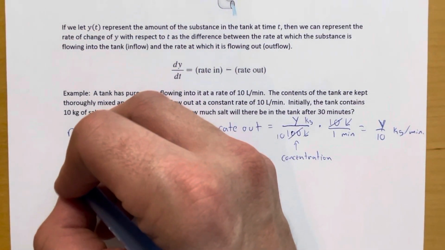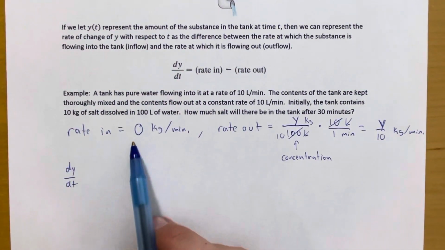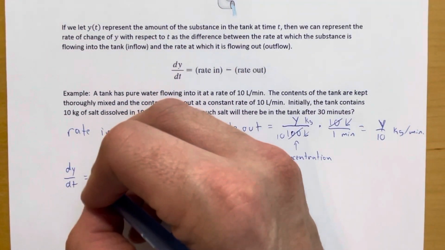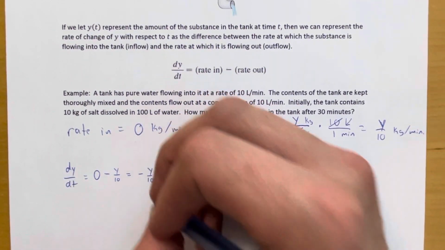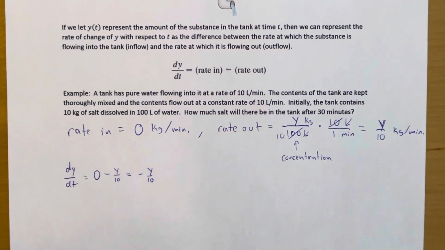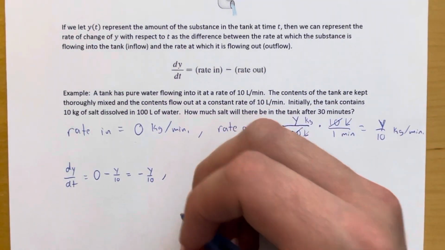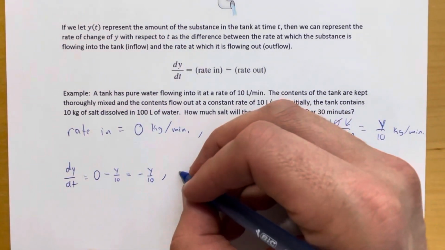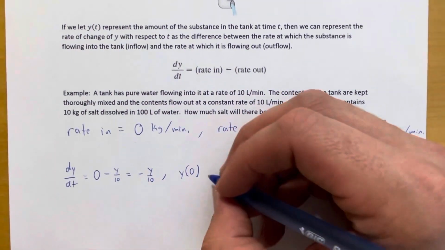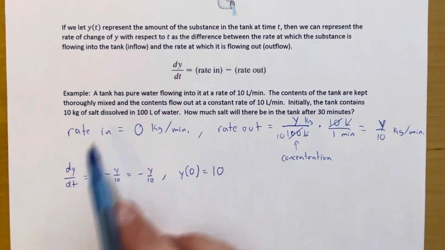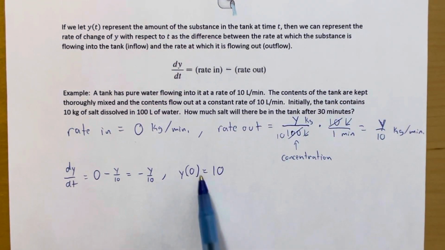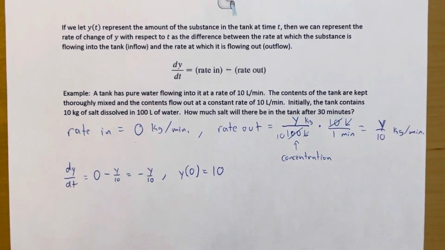So my dy dt now is the rate in minus the rate out, 0 minus Y over 10, or just negative Y over 10. That's a separable differential equation that I want to solve, but I can write down a little bit more information as well, because we have an initial condition. We know what Y of 0 is. It's 10. And the reason I know that is because it says the tank initially contains 10 kilograms of salt. So at time t equals 0, I know exactly what Y is equal to.